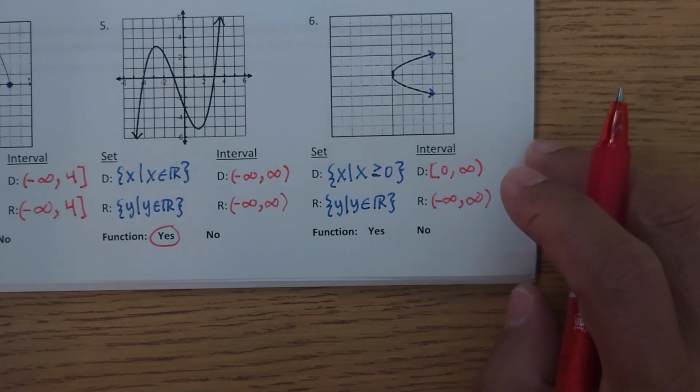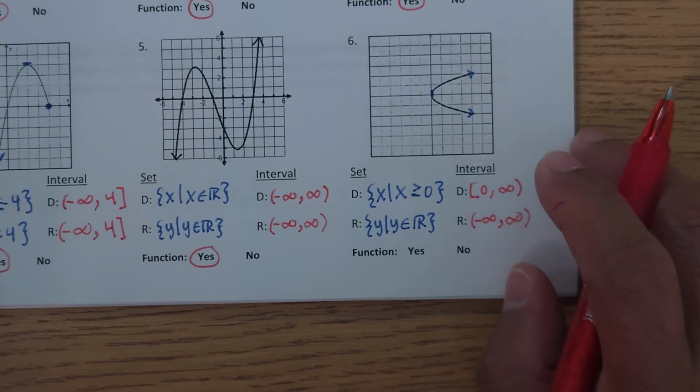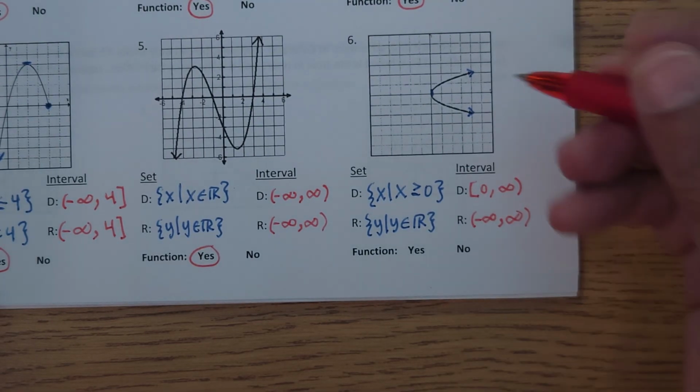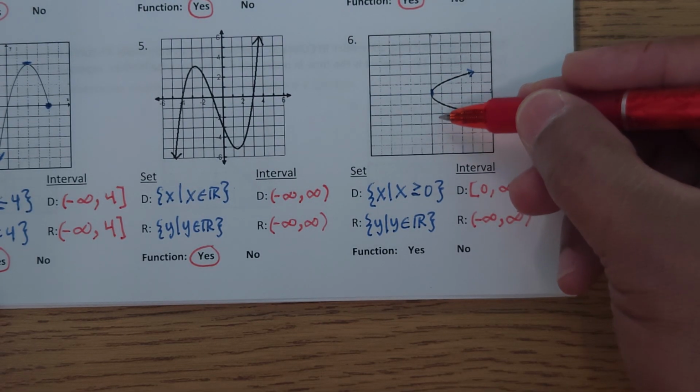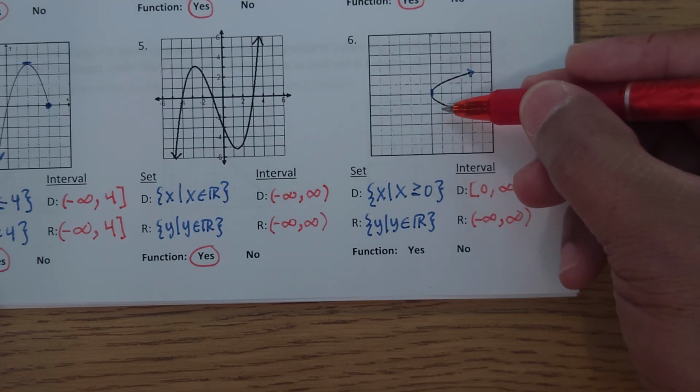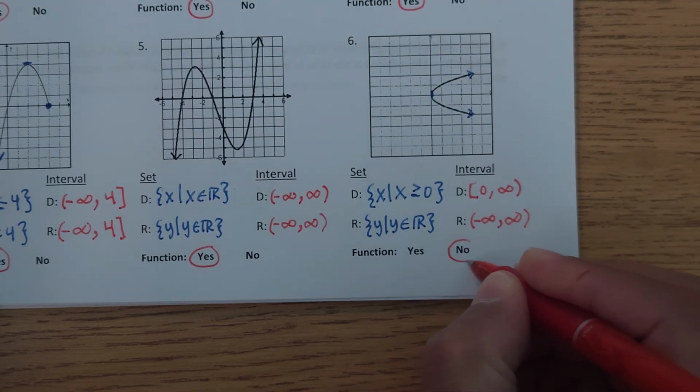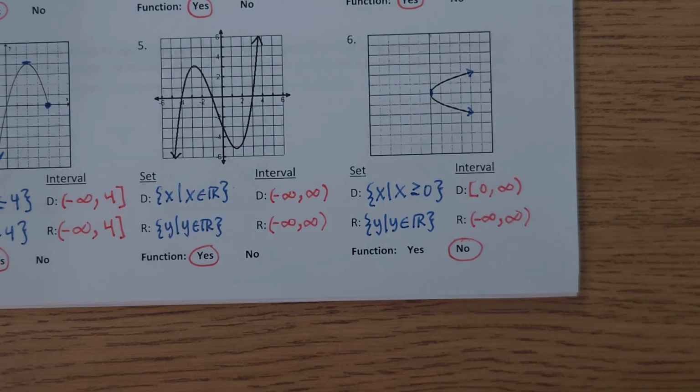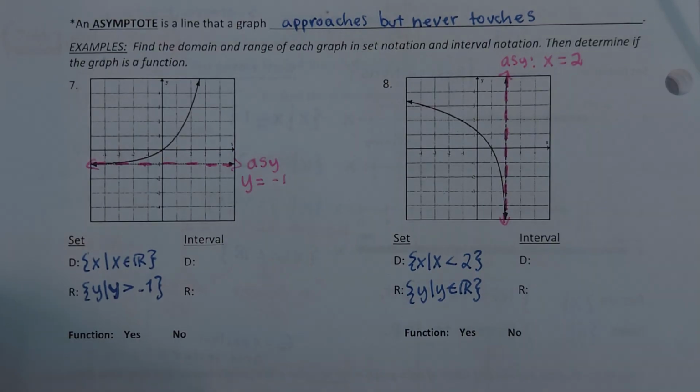Okay, now look at this one. Is this the graph of a function? And you should be saying, no, it's not, because you can do just one vertical line test. It's going to hit that graph at 2 points and it's supposed to only hit it once. So the answer to this one is no. So let's go on to the next page to finish up this lesson.